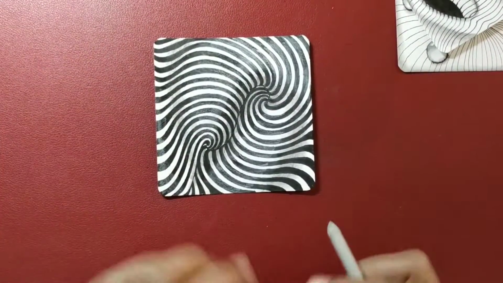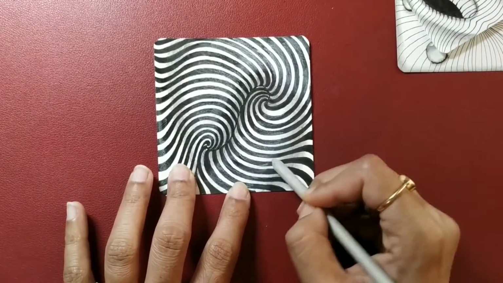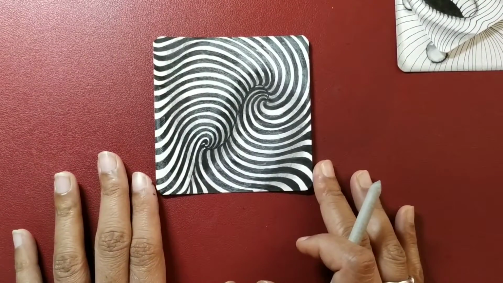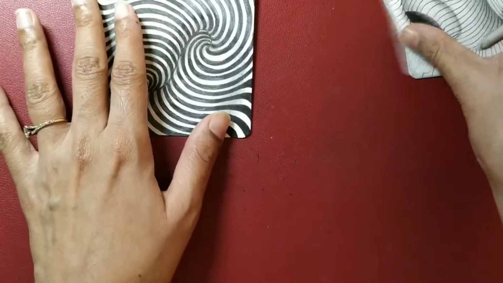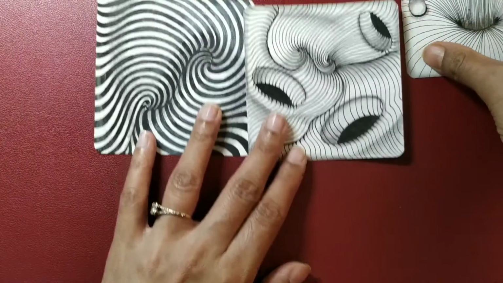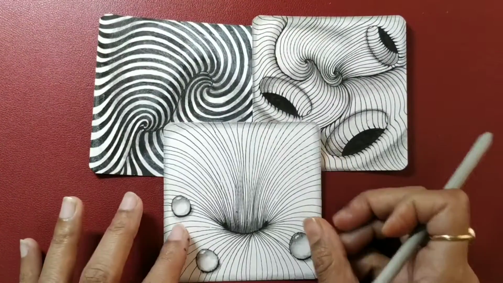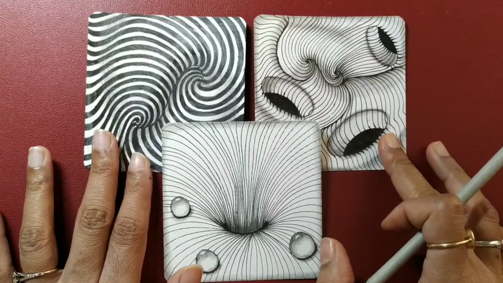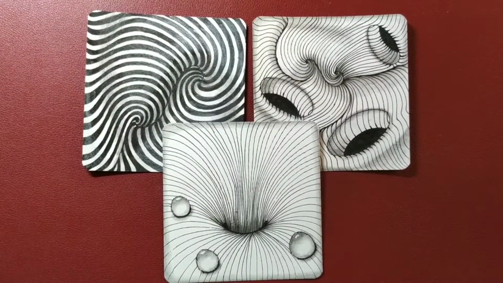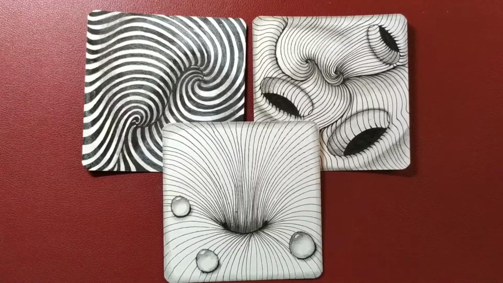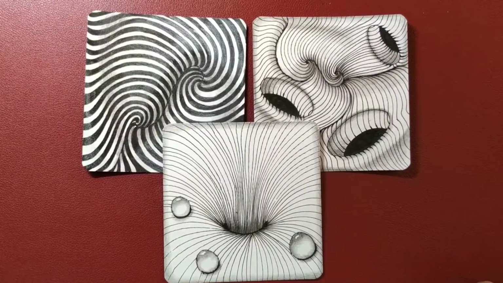And we are done. So that's one more way of drawing Scena. Today we have drawn three tiles. In the last session we will be drawing Scena with some colors. So that's a wrap up of today's session. I'll see you again with the last session on Scena. Till then, have a good time.